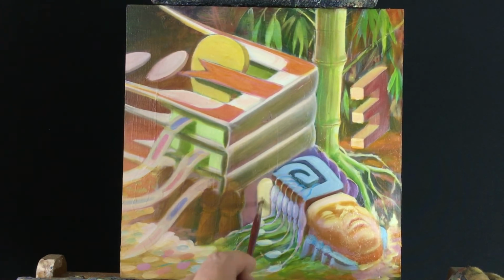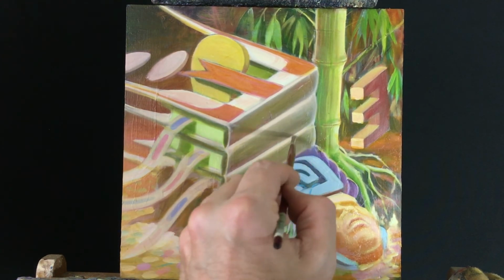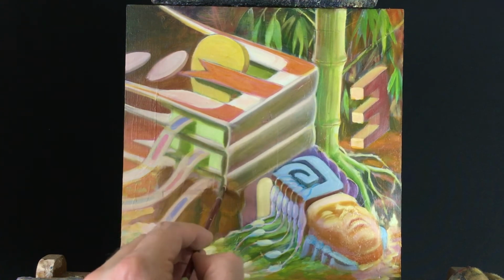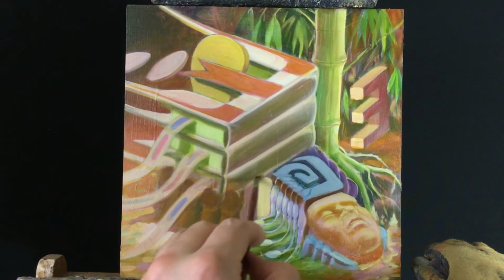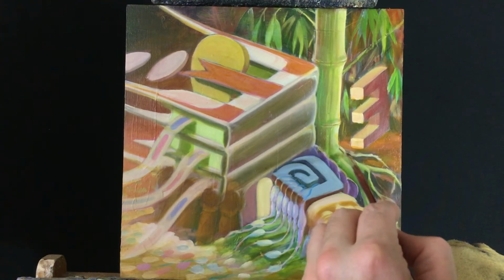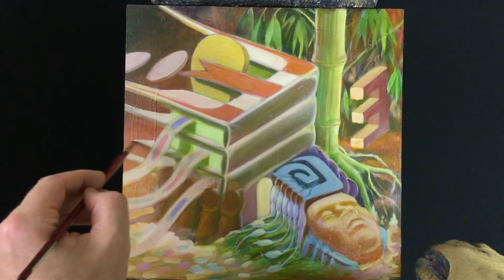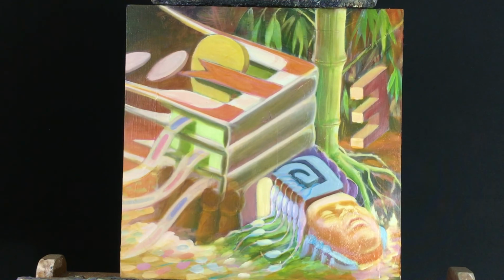What is that doorway there? I don't even understand what that is anymore. Originally, there were steps coming down and a little door there. It was like a little fairy house structure. Now that doesn't seem to be the case anymore, so maybe I should just take out that little yellow doorway down there. Maybe I will.